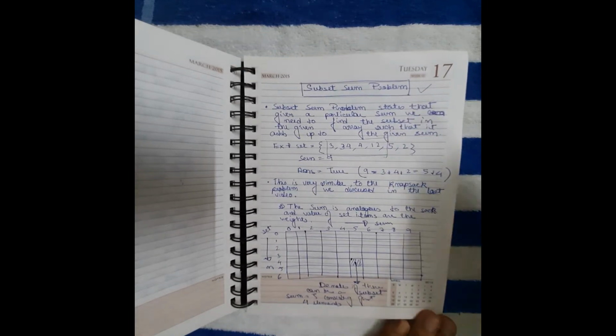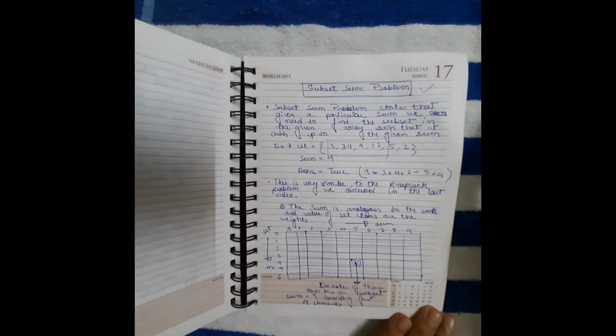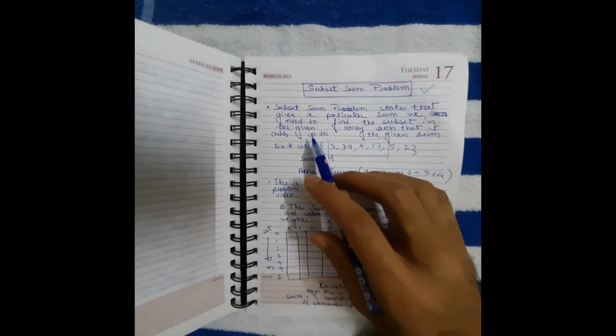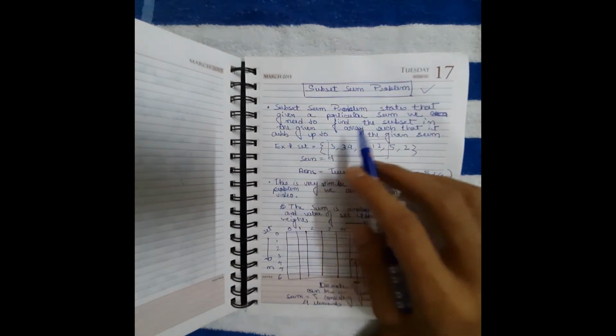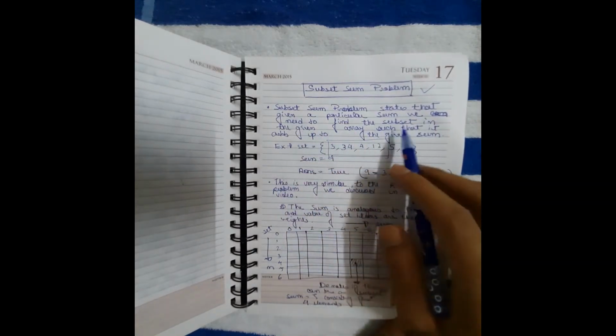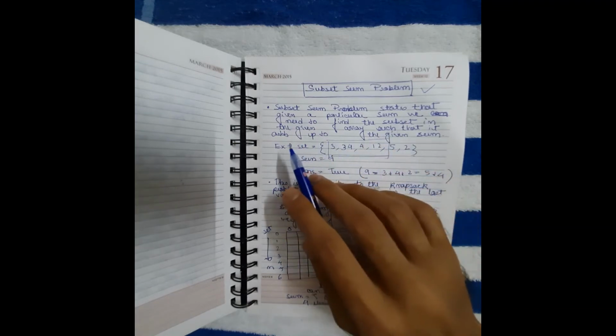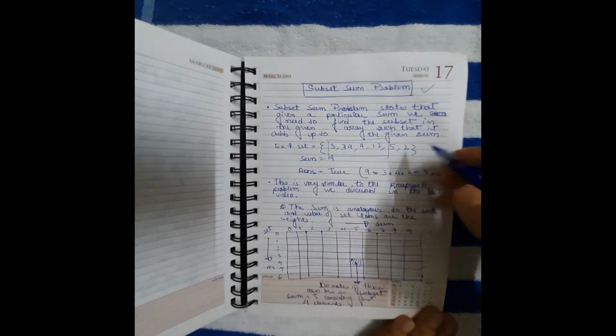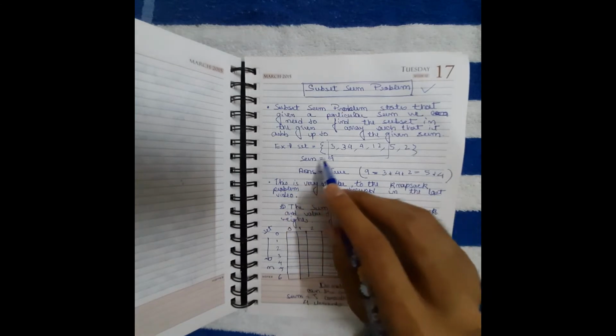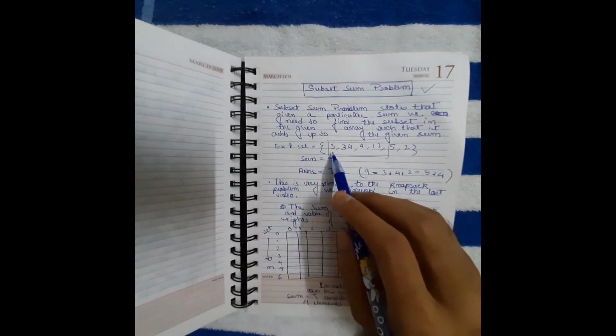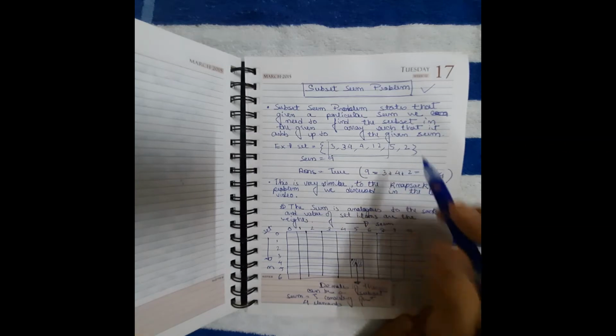So what is the subset sum problem? This is a very common dynamic programming problem. The subset sum problem states that given a particular sum, we need to find a subset in the given array such that it adds up to the given sum. So what does this mean? For example, we are given a set of array elements 3, 34, 4, 12, 5, 2, and we are also provided with a sum.